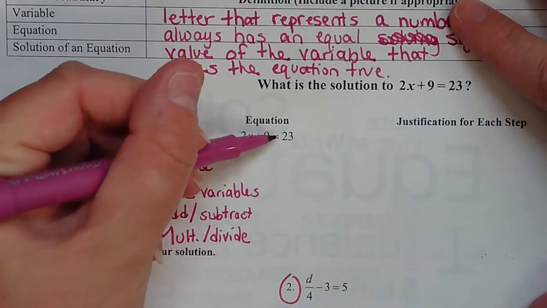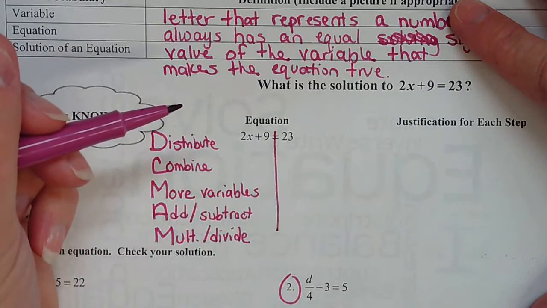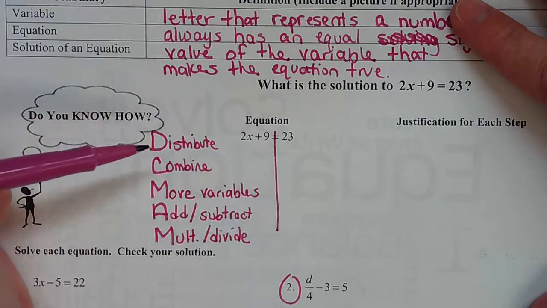Actually, I know that in the middle school, if you have an equal sign, they draw the line down. I think I remember hearing that every year. So we don't have any distributing.